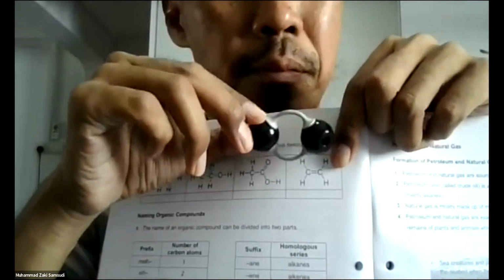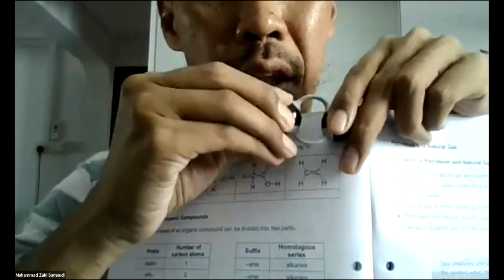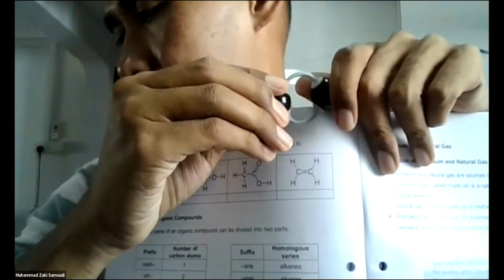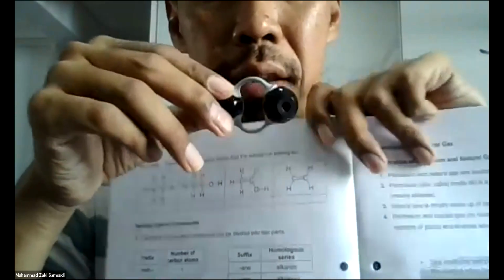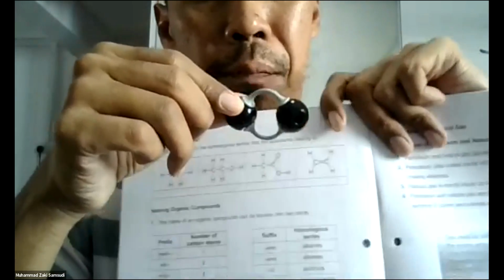The carbon double bond looks like this. Cannot rotate. Fixed. Like at A level you learn this one, I cannot rotate. Okay, right. So this is the carbon double bond. So how to complete this? To complete this, of course, just add the hydrogen. Later I'll ask one person to show me your alkene, your ethene.